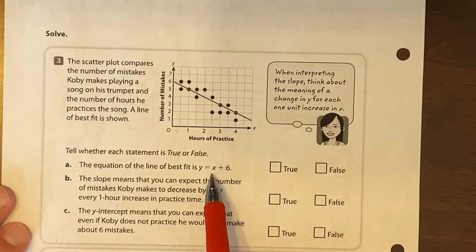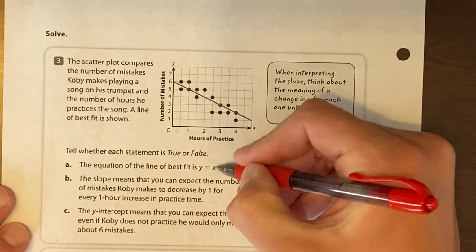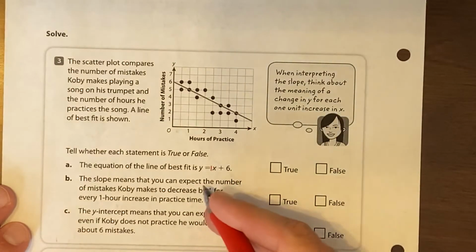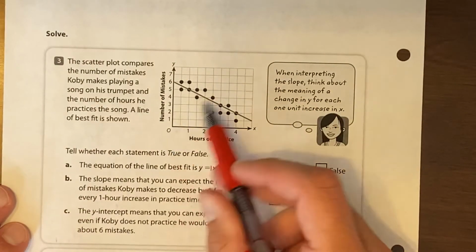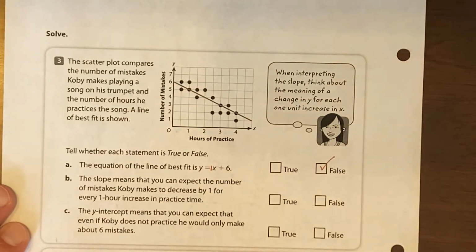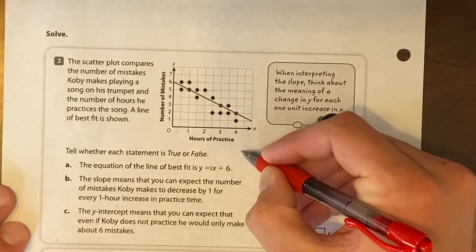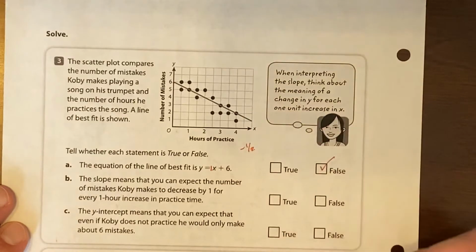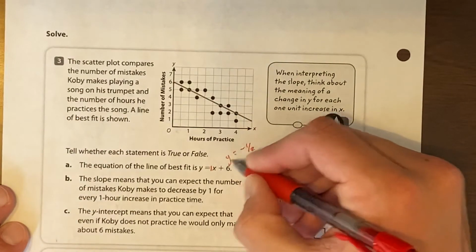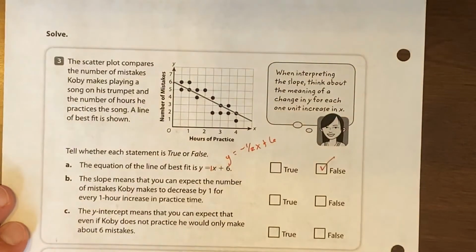Well, this right here tells me my slope is 1 because this is like 1x, which means that's positive, which tells me my line should be going uphill. So we know this is false. The y-intercept is correct. It does start at 6. But our slope, actually, if we look here, we go down 1, right 1, 2. So our slope would be negative 1/2. So our equation should be y equals negative 1/2 x plus 6.